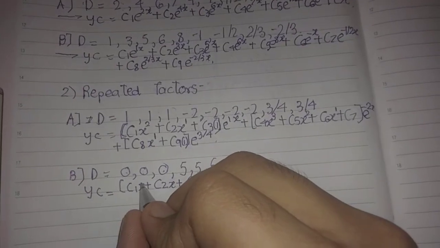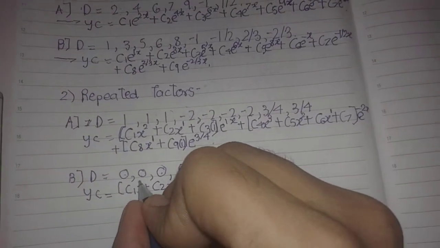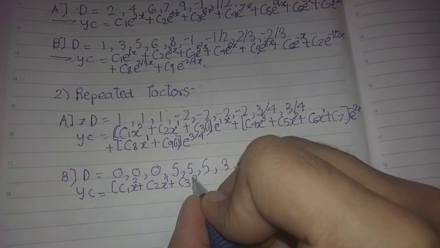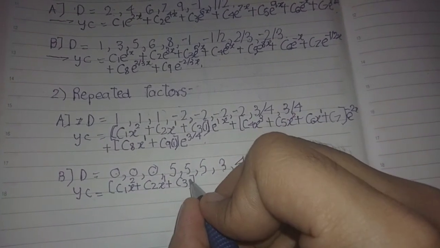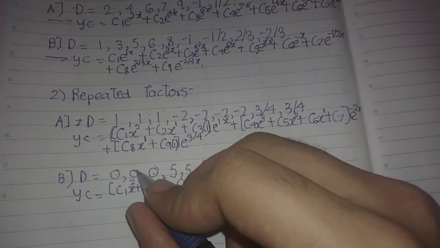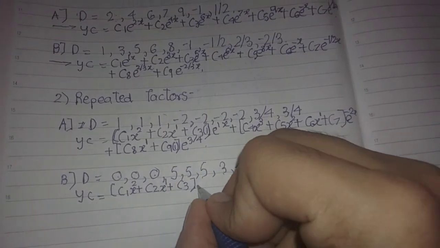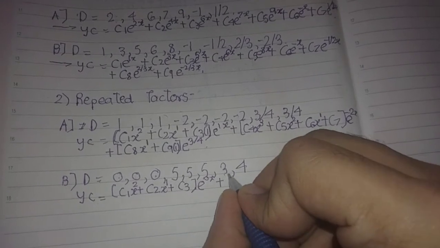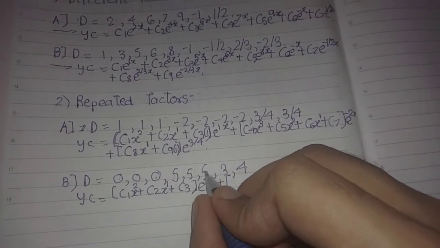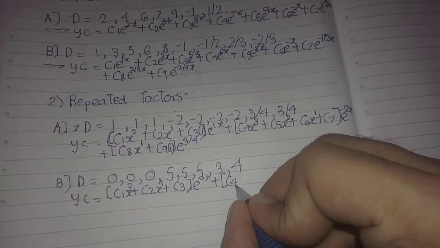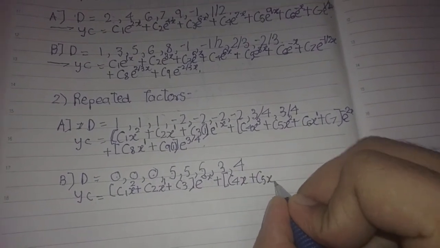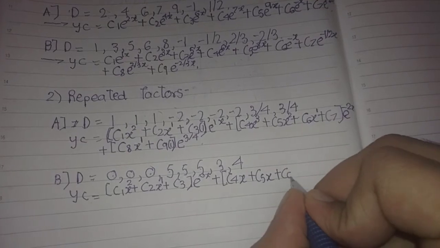So first we are going to write the power 3 minus 1, which is 2, then the power will go on decreasing, 2 minus 1 is 1, and then it will be 0. Which number is repeated? e raised to 0x, plus again (c4 + c5 x + c6 x²).